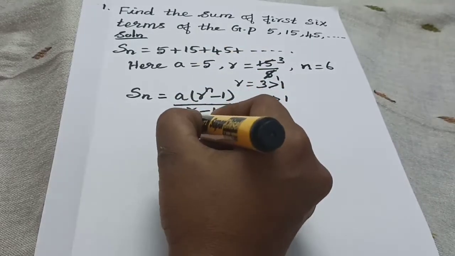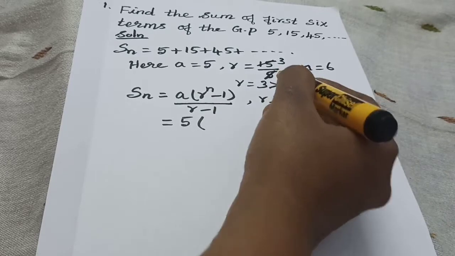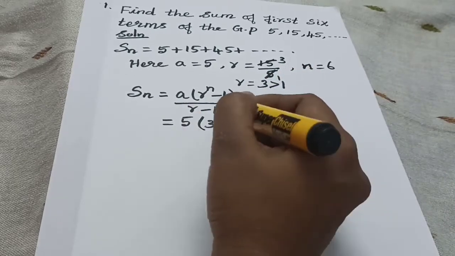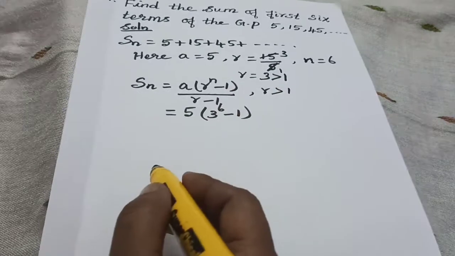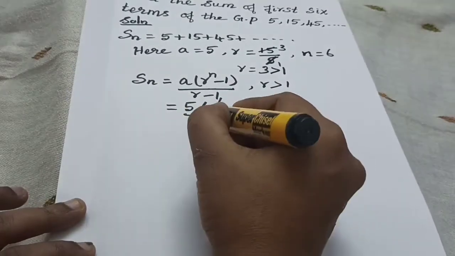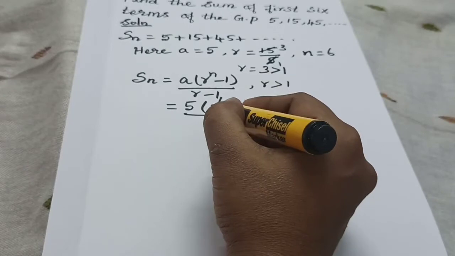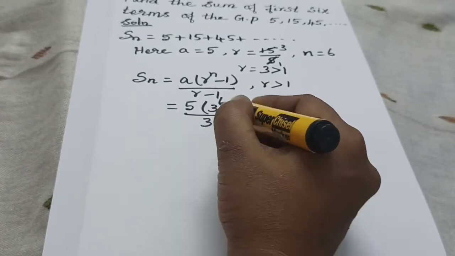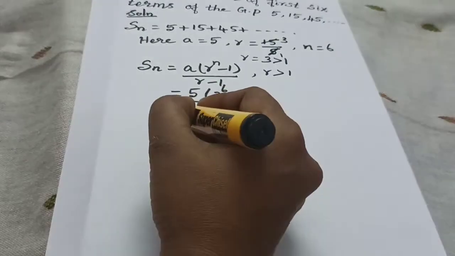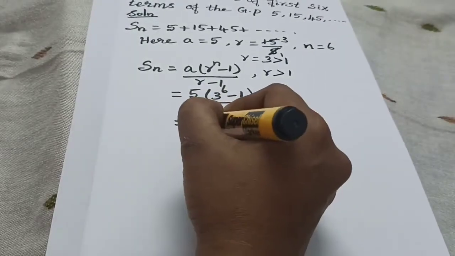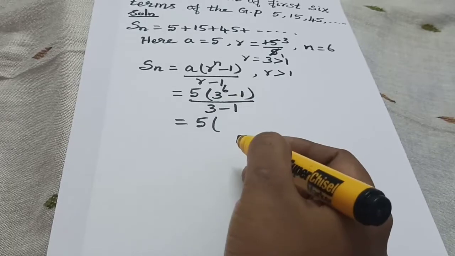Very good. Then 5 into r value is 3, power 6 minus 1, divided by r value 3 minus 1. Then equal to 5 into 3 power 6.